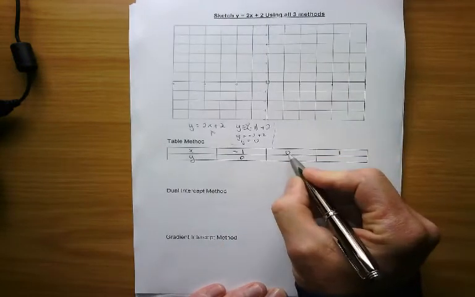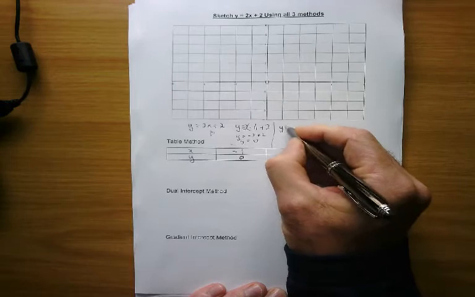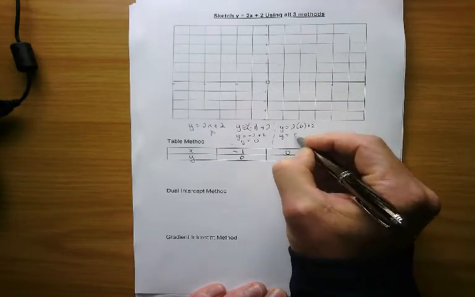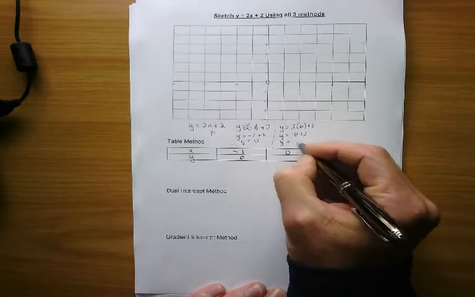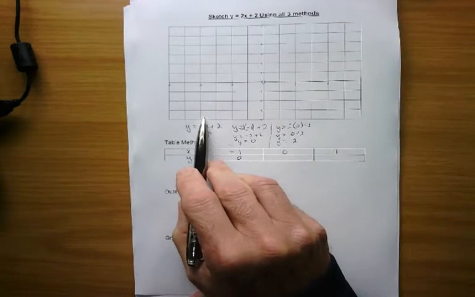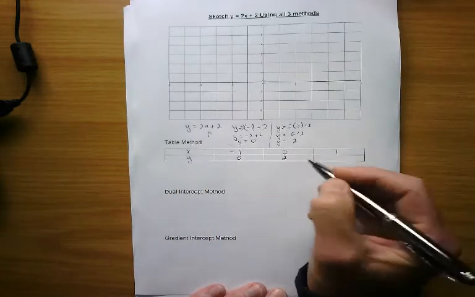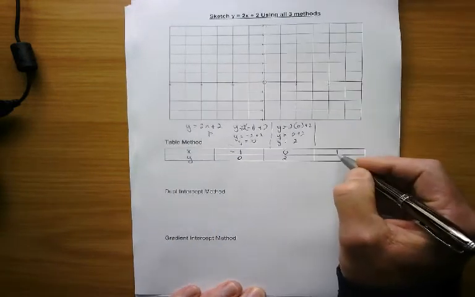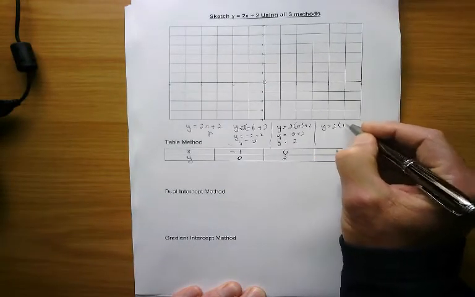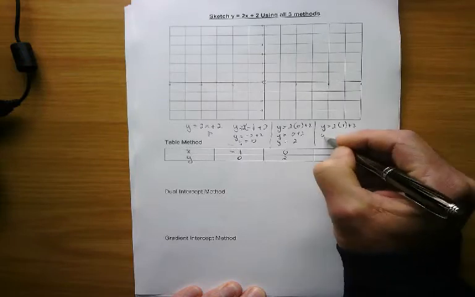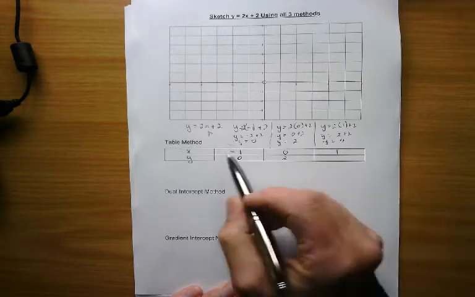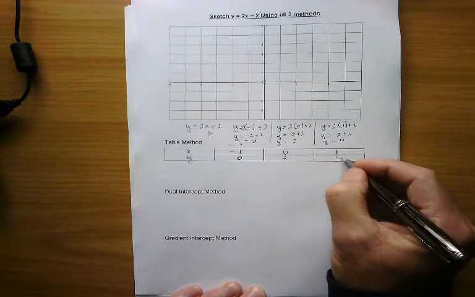Right, now let's substitute x as 0. When we substitute in the equation, instead of the x, we're going to put a 0. Y is equal to 0 plus 2. Y is equal to 2. So when x is 0, that's going to fall away. Y is equal to 2. Okay, now let's put x as 1. Substitute x as 1. So y is equal to 2x, and x is now 1, plus 2. Y is equal to 2 plus 2. Y is equal to 4. So when x is 1, y is 4.